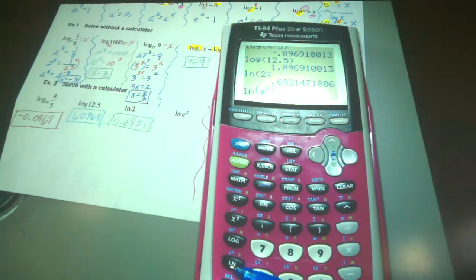So this is the issue when you don't bring your calculator to class, you're not listening, and then when you go home, you don't know how to use your calculator. So, above the natural log button is an e to the x button. So if you're taking e to anything other than the second power, you can hit that button. But if it's the second power, it's just as easy with the x squared button.